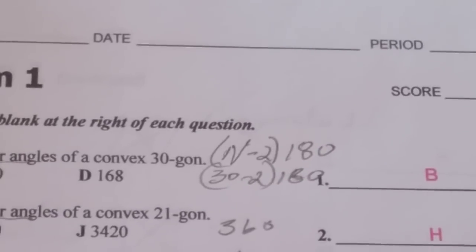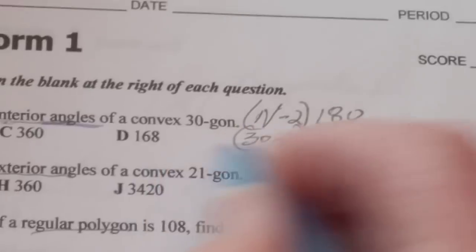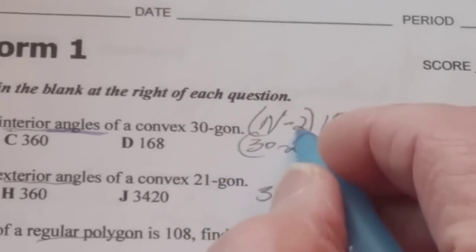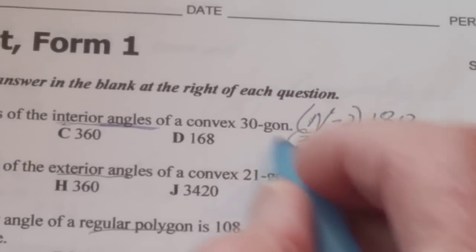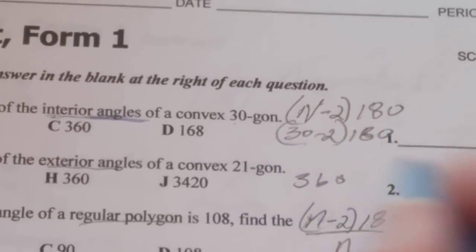We're trying to find the sum of the measures of the interior angles, all right? And remember, we used the formula of n minus 2 times 180, with n being the number of sides. So all you've got to do is plug this in here, and you'll find your answer of B.